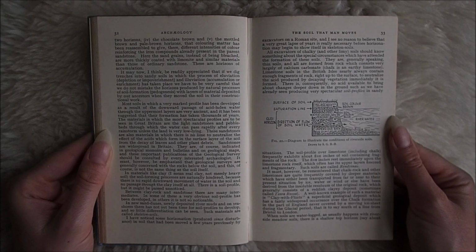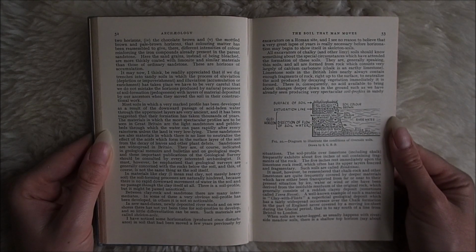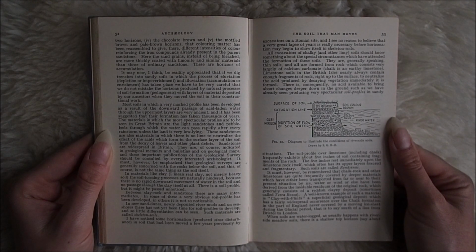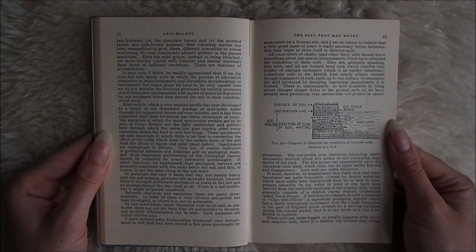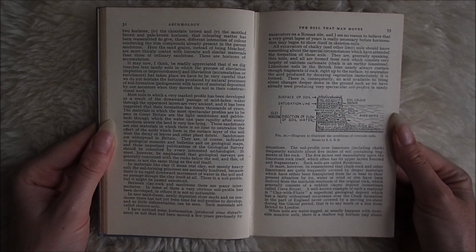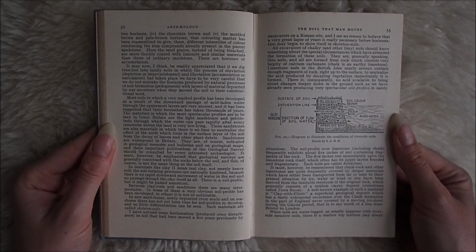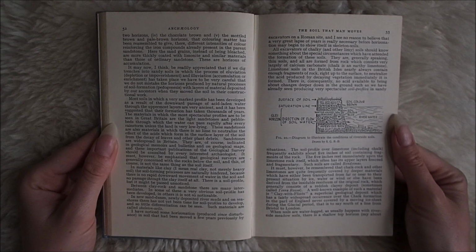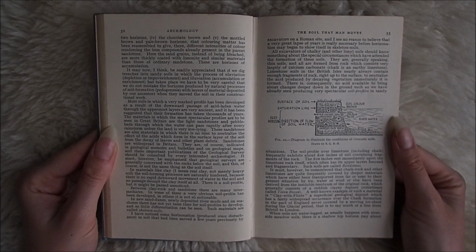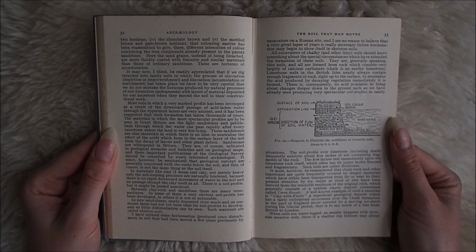Most soils in which a very marked profile has been developed as a result of the downward passage of acid-laden water through the uppermost layers are very ancient, and it has been suggested that their formation has taken thousands of years. The materials in which the most spectacular profiles are to be seen in Great Britain are the lightest sandstones and pebble beds, through which the water can pass rapidly after every rainstorm unless the land is very low-lying.